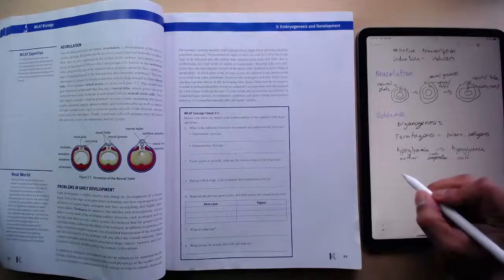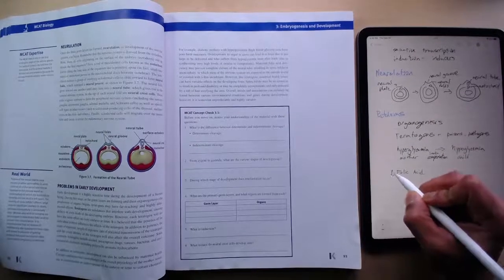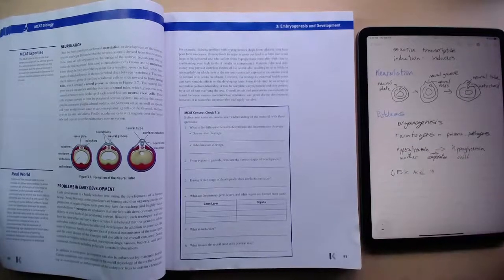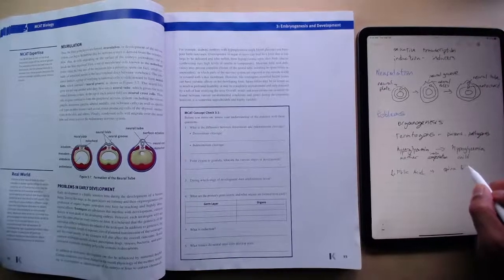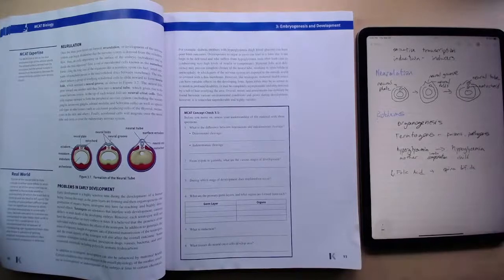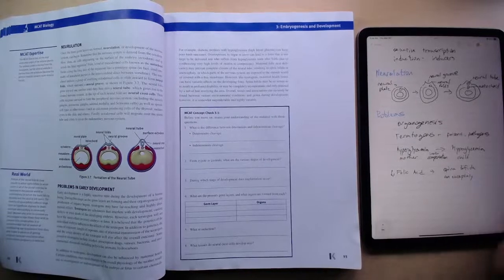And folic acid. Low folic acid can lead to spina bifida as well as anencephaly.